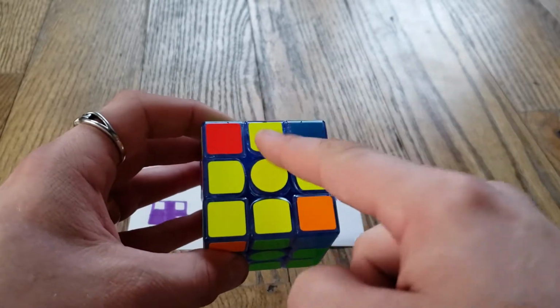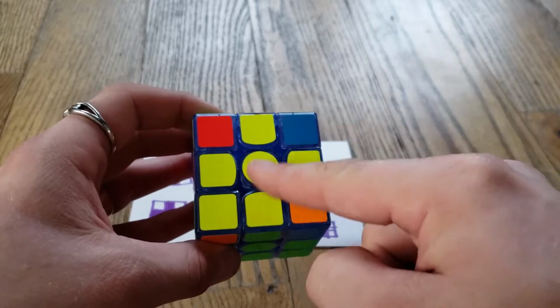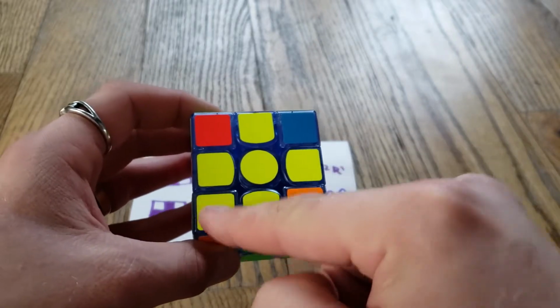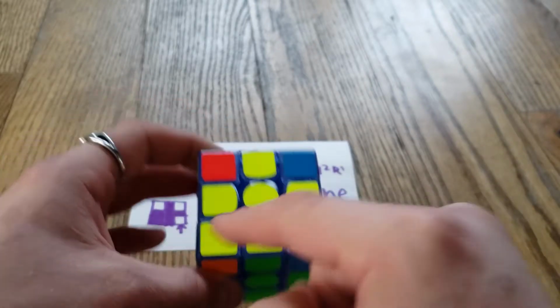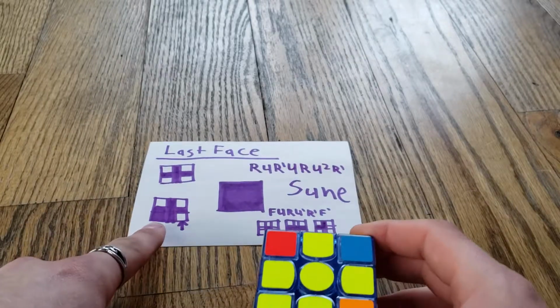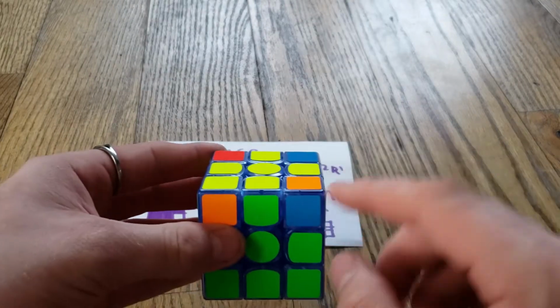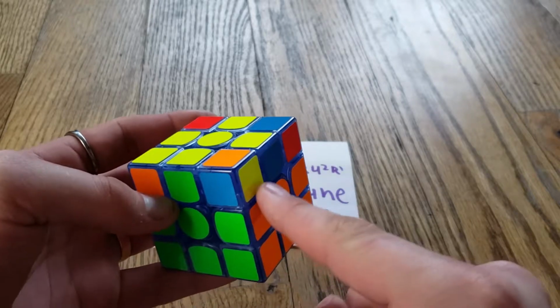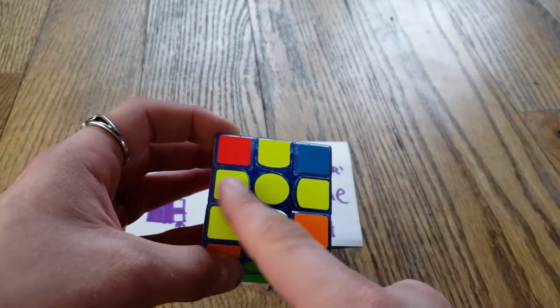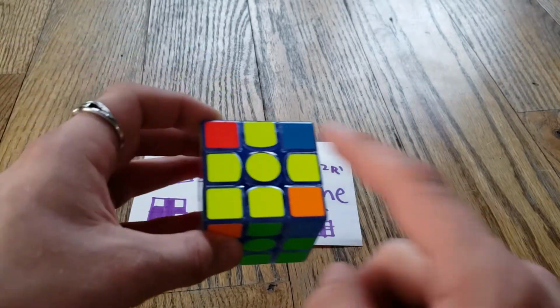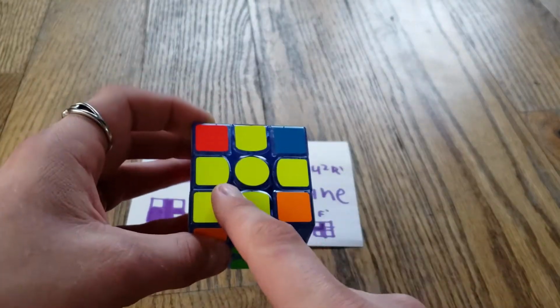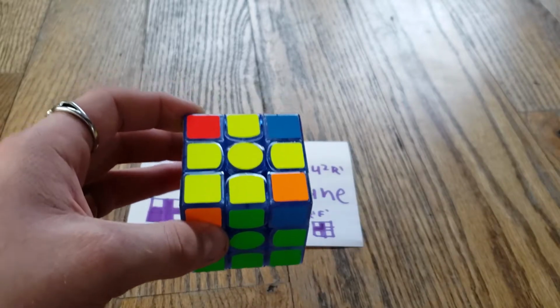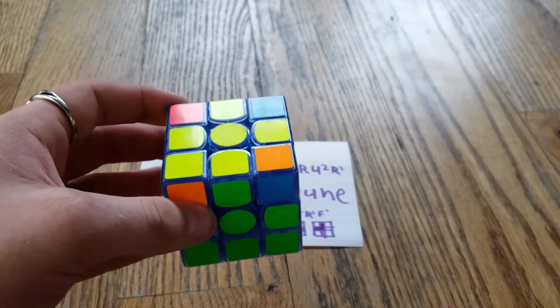So this is kind of the case you're looking for here, where you have the cross and then just one corner up, just like this. But if you look at this arrow here, this should be yellow, and it's not. Your yellow is over here. So this is actually a different case. This is called Antisune.